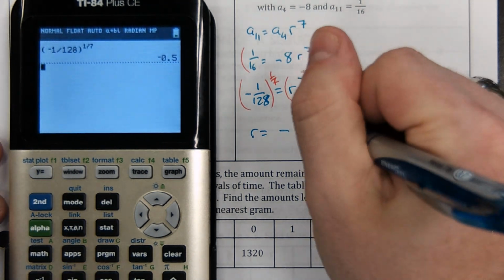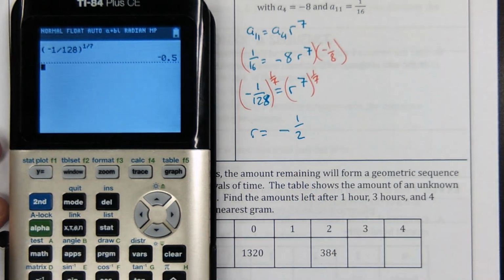Yep. What's up, Cooper? So r is negative 1/2. Yes, Cooper? Did we ever get something like that where it wasn't odd? You want to know if you could have an imaginary common ratio? No, you won't do that. Not in this class. Could you? You could. But we're not going to.